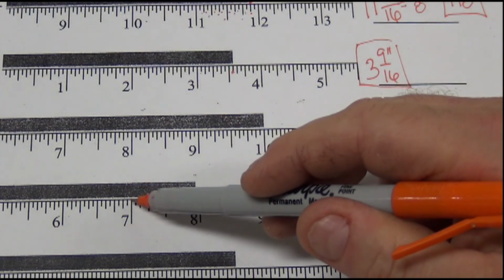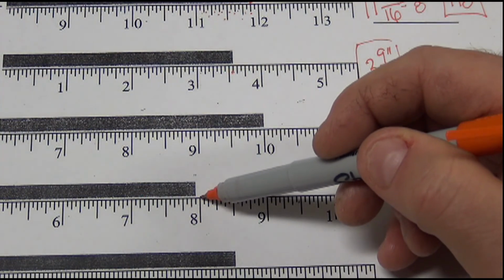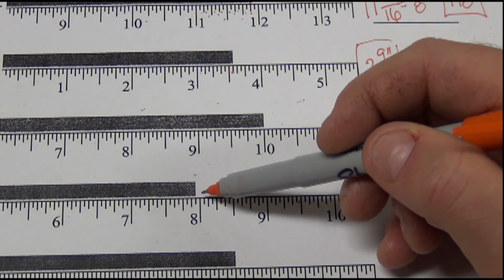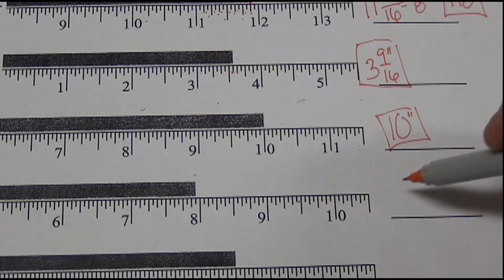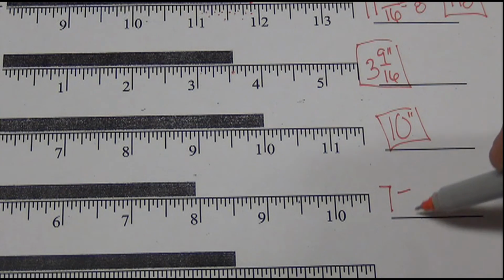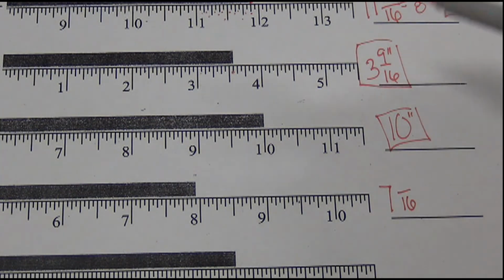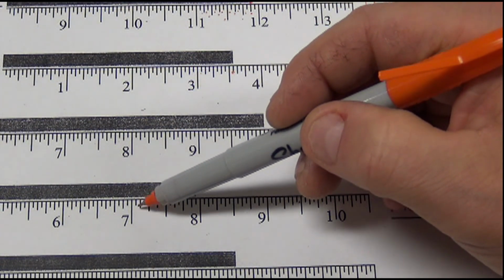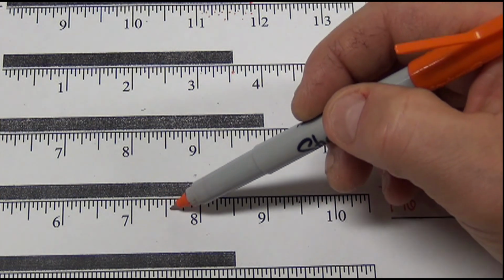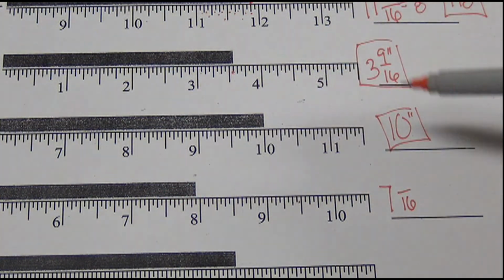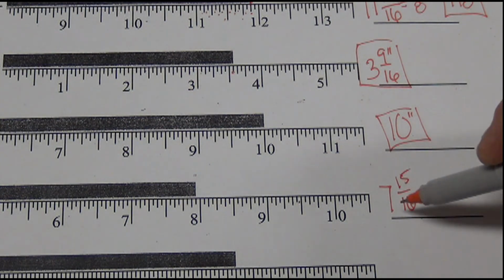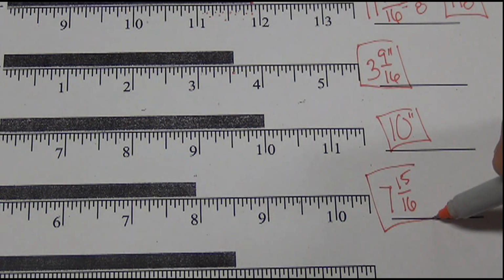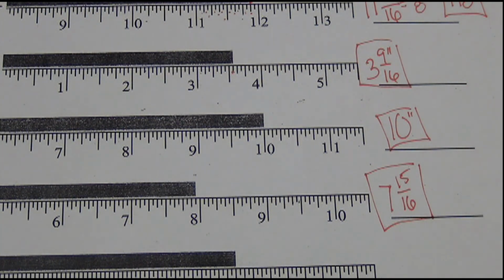This bar falls in between the 7 and the 8. It almost got to the 8, but it's 1 tick shy of the 8. So our whole number is going to be 7. 16 is our denominator because we're working on the 16th scale. We then count 1, 2, 3, 4, 5, 6, 7, 8, 9, 10, 11, 12, 13, 14, 15. Our numerator is 15. Our measurement is 7 and 15/16. And that's how you figure out how to measure items using whole numbers.